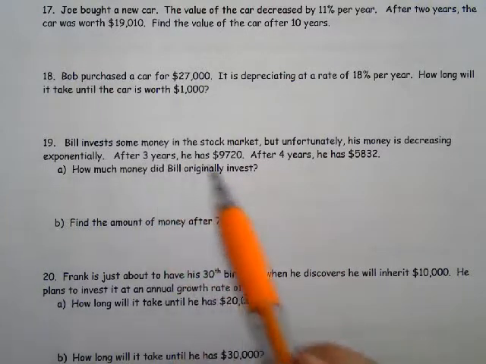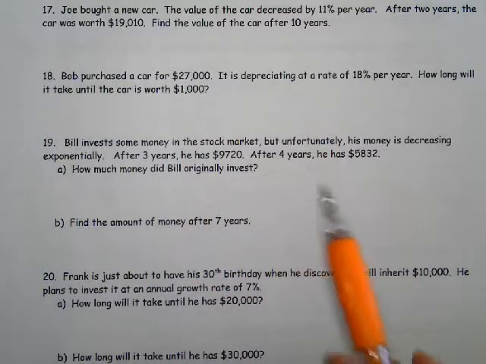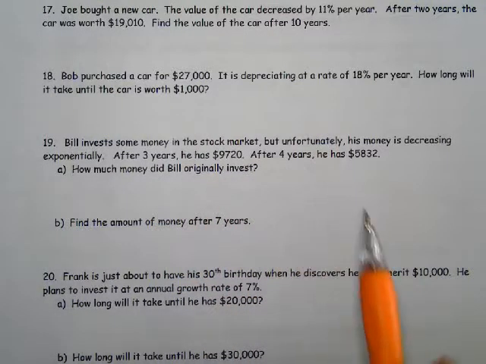Now, because these are 3 years and 4 years, they're just 1 year apart, we could solve that simply by dividing. But I actually want to show you guys a little tool for that when they're not just 1 year apart. So, if you're given 2 points, and I put quotes around points because you're really just given kind of what would be the x and the y for an exponential situation.